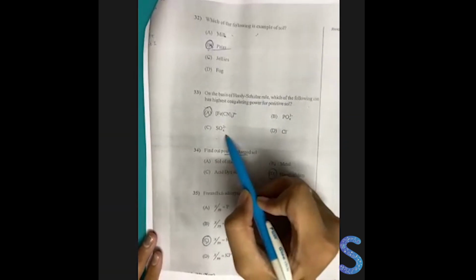Next, on the basis of Hardy-Schulze rule, which of the following ion has the highest coagulating power for positive sol? Fe(CN)6 4 minus, PO4 3 minus, SO4 2 minus or Cl minus? So the answer is A, Fe(CN)6 4 minus. Next, find out the positive charge sol. Sol of starch, metal, acid dyestuffs or hemoglobin. It is positive charge sol, so the answer is D, hemoglobin.